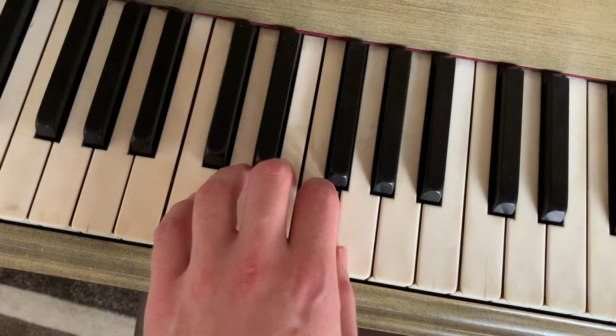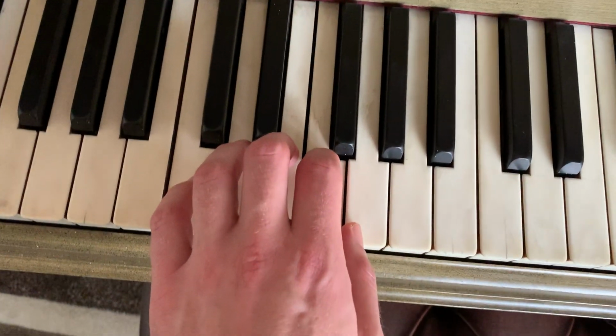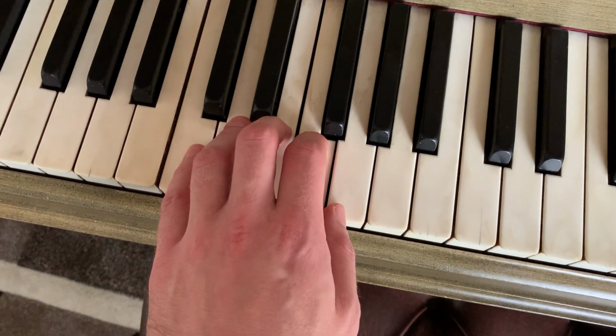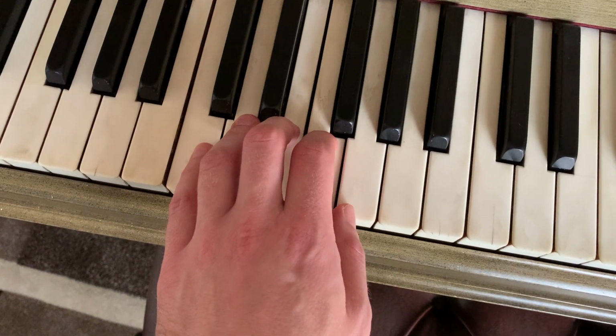All right, so let's put all that together and play the entire second system, and it sounds like this. 1, 2, ready, and.